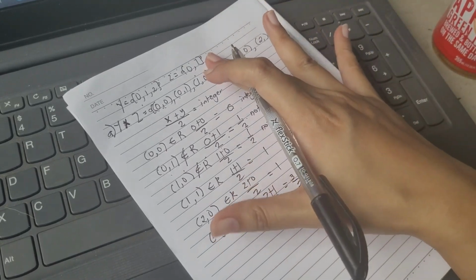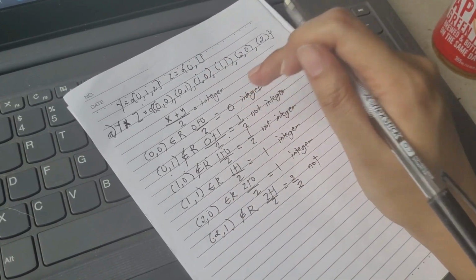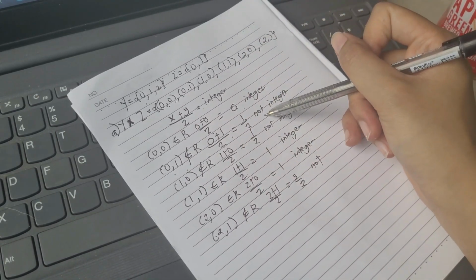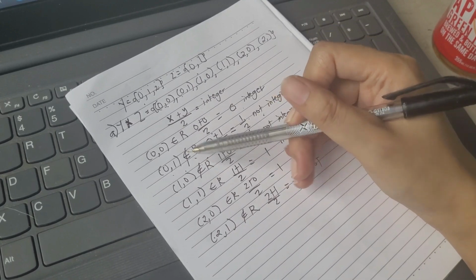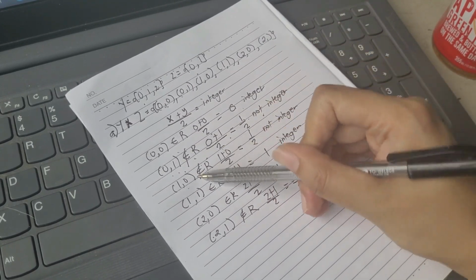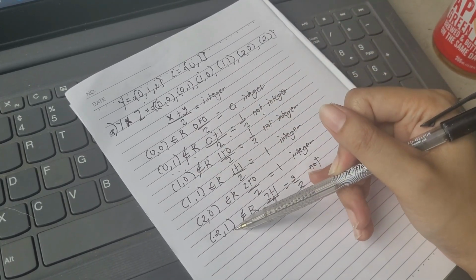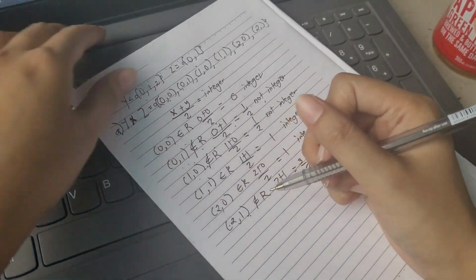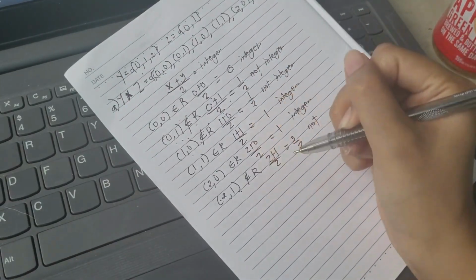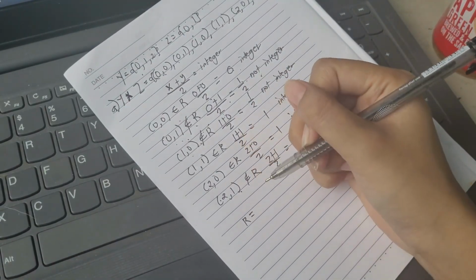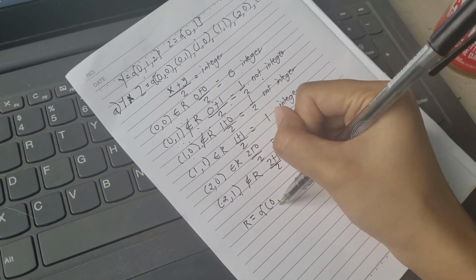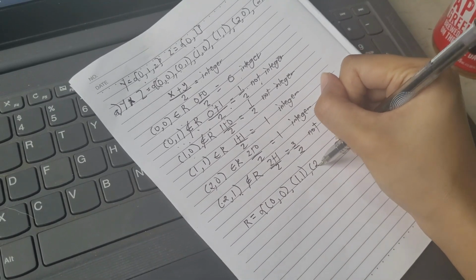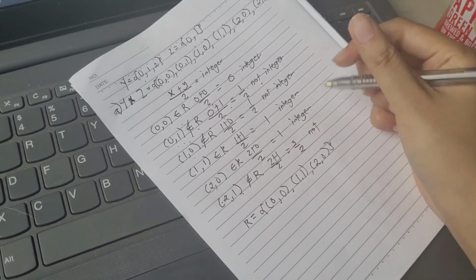So, we have found which elements are elements of R. The elements of R are (0, 0), (1, 1), and (2, 0). So, our relation R is {(0, 0), (1, 1), (2, 0)}.